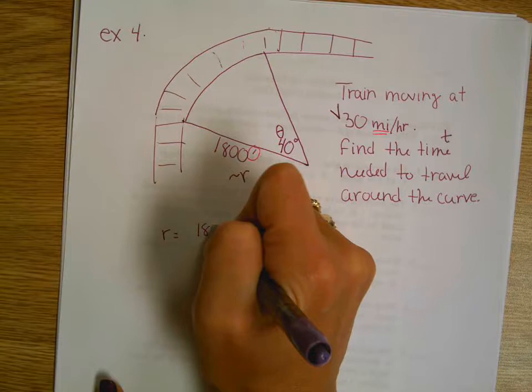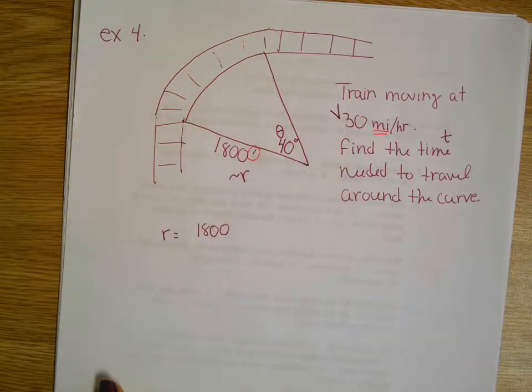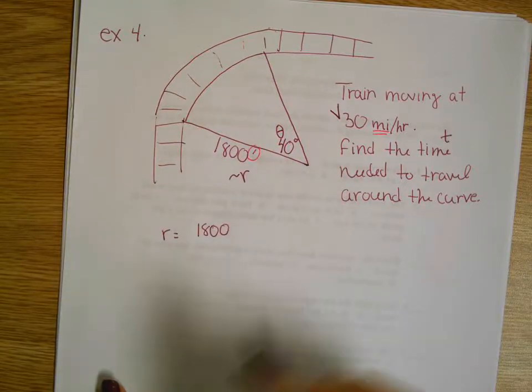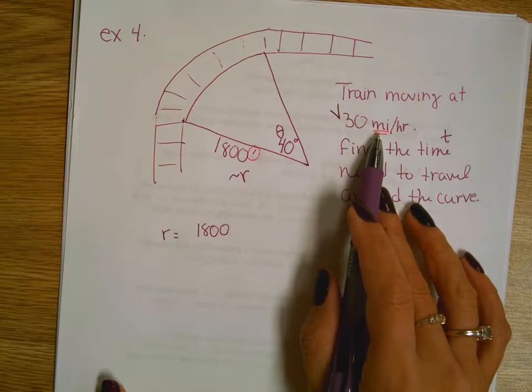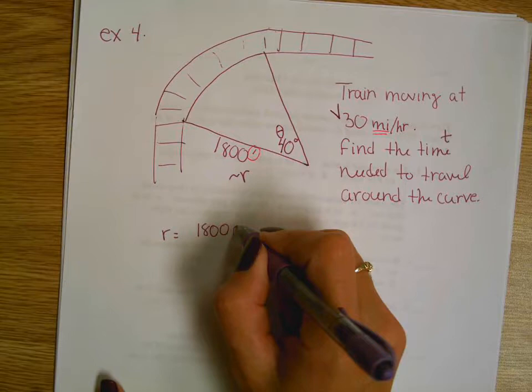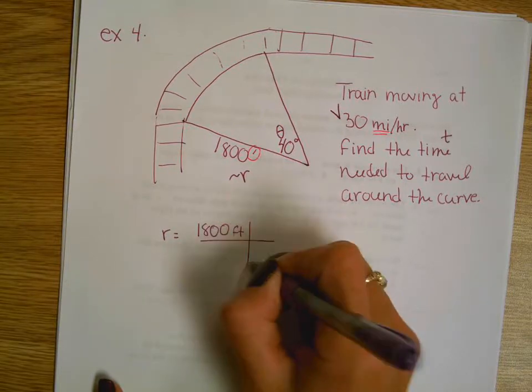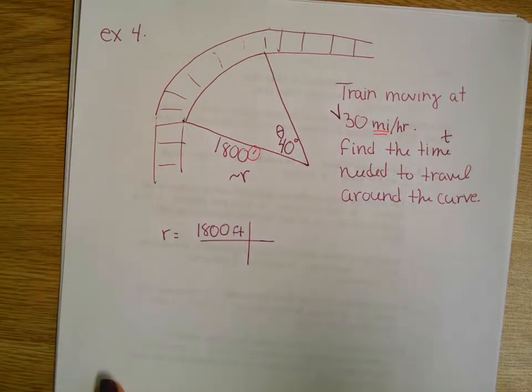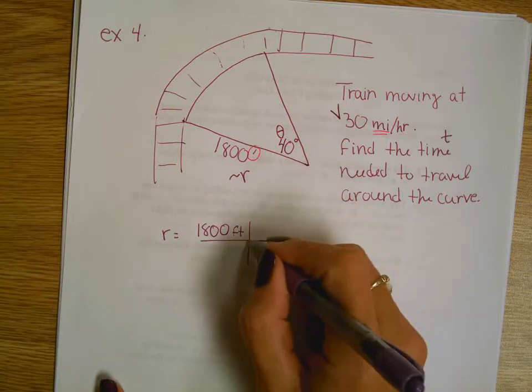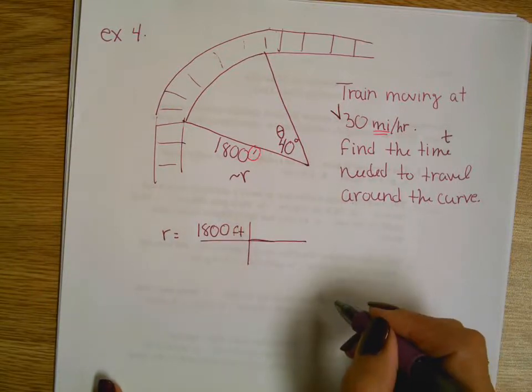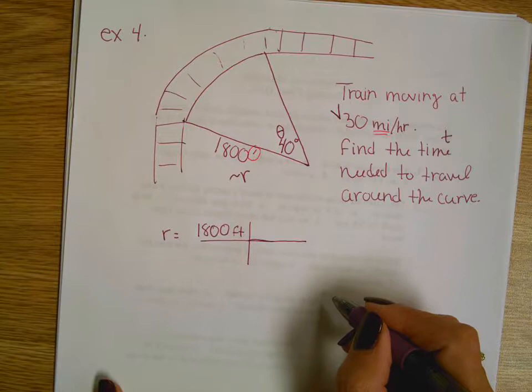If it's 1,800 feet, what do we want to convert it to? Miles. What part of a mile is it? So how many feet in a mile again? 5,280. So 1 mile, 5,280 feet. Which way you could think of your little T box here. Where does the 5,280 have to go?